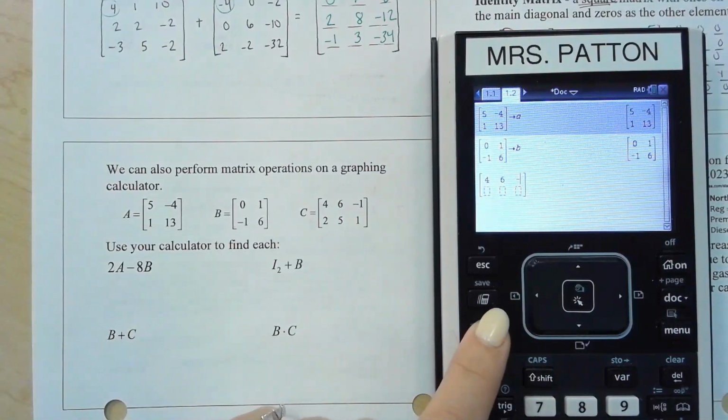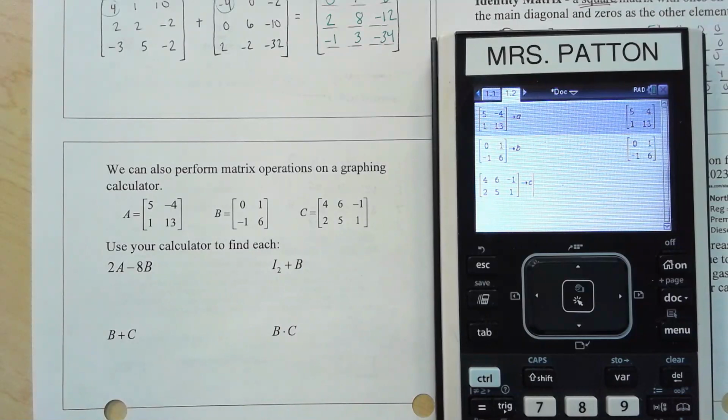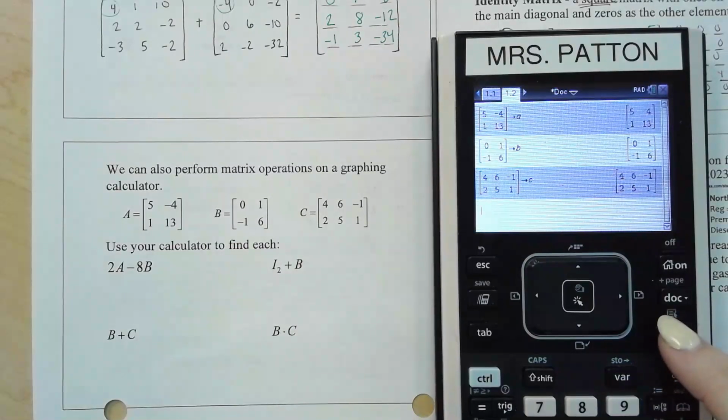4, 6, -1, 2, 5, 1. Get out of there, and I'm going to store it for C. Now, that's one place to get your matrices from, is your templates button. I'm going to show you another way.